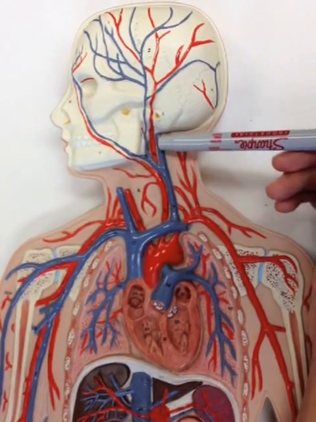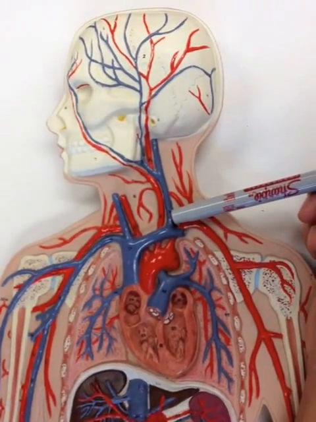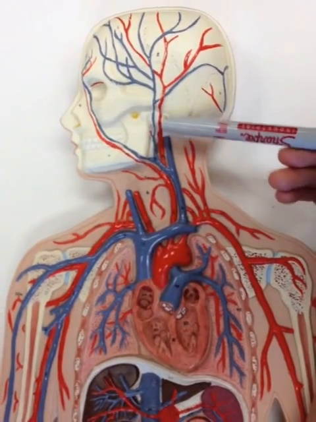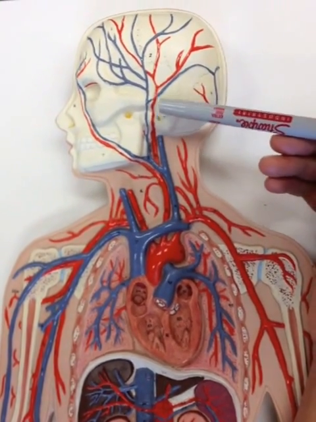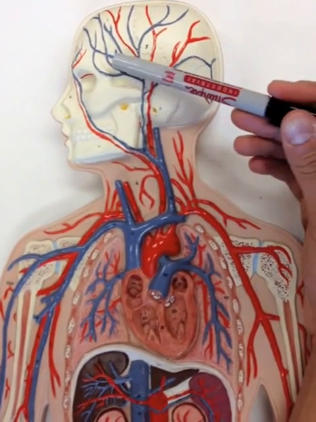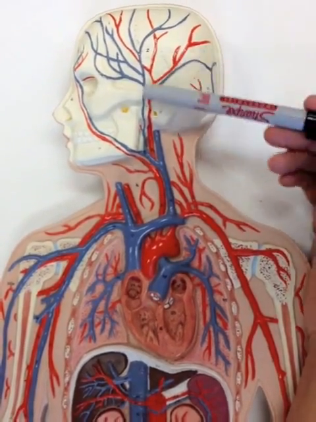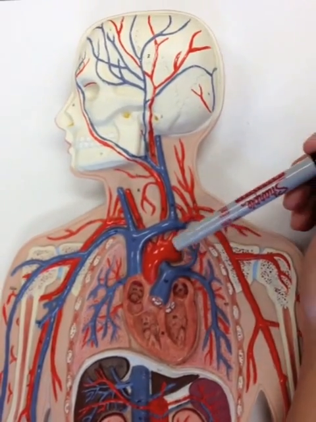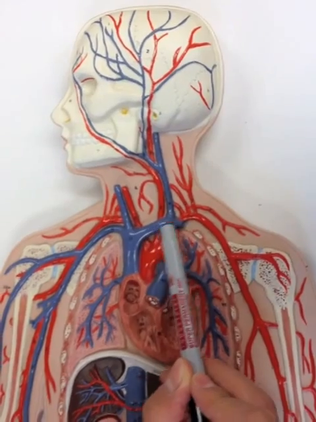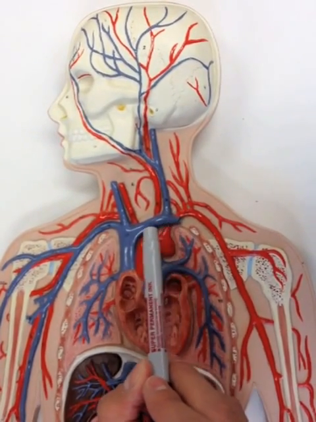This one right here is the internal jugular vein, number 18, or number 10 on this model, which runs up and into the inside of the skull. And then the external, which isn't shown on this model, runs alongside the external carotid artery externally on the skull. And then you have your brachiocephalic vein right here, your left brachiocephalic vein, and you have your right one, which is not shown on this model either.